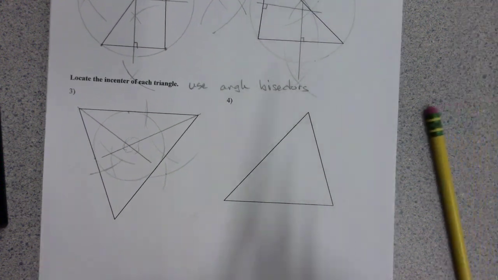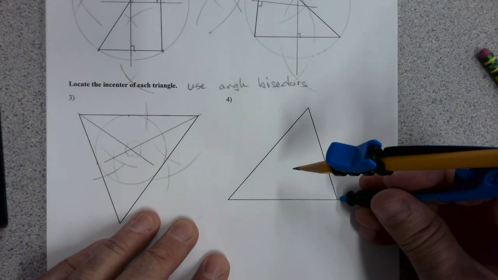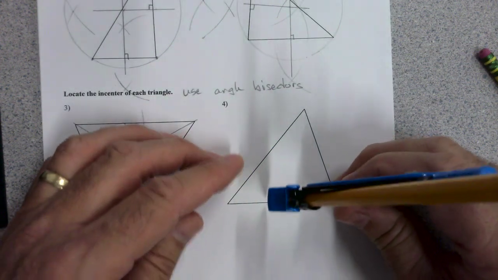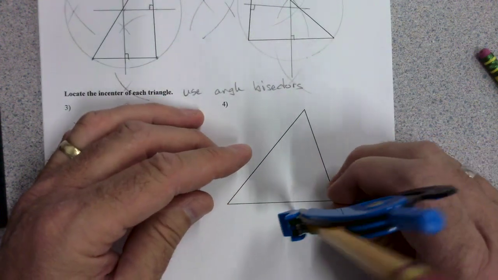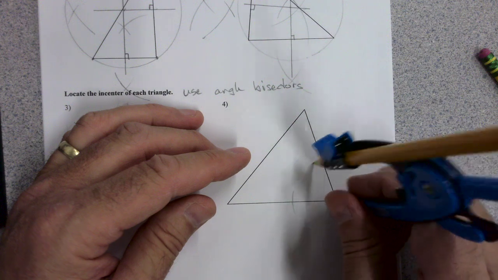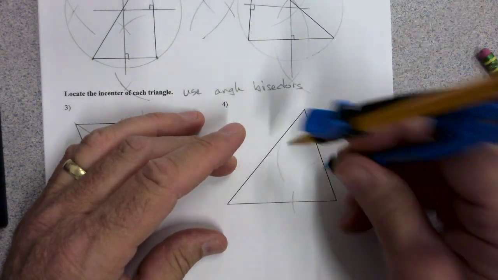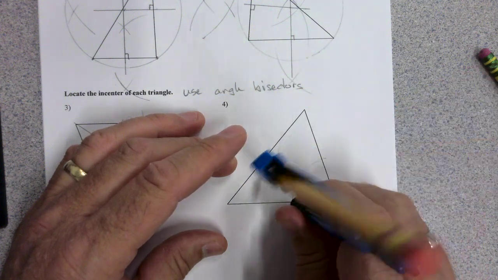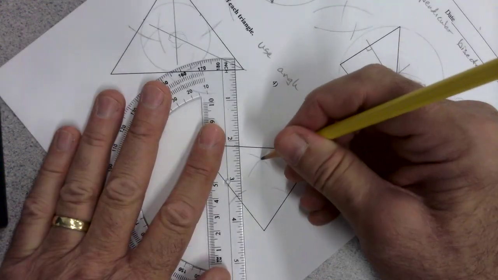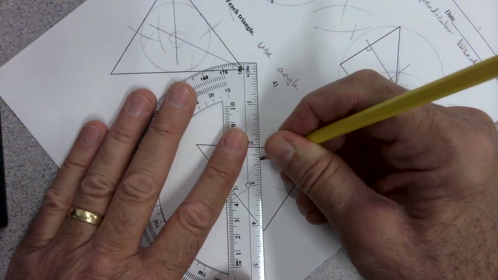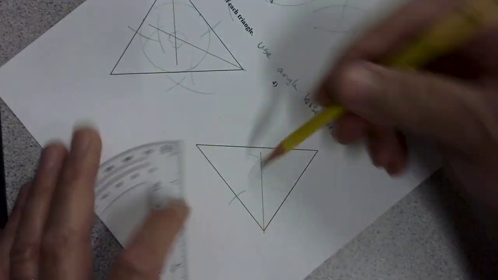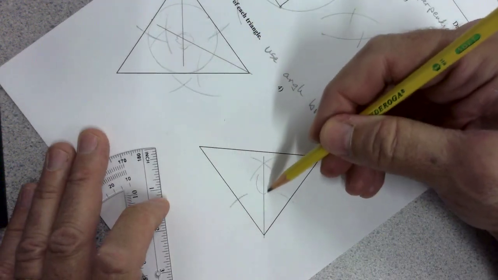Okay, I'm going to do this one more time on this triangle. Again, set my compass, make a mark there, make a mark there, reposition, make a mark where I think it's going to go, make a mark, connect it. Again, somewhere in here it's going to go because this line is going to come right around there is where it's going to cross. So I'm going to go ahead and draw the bisector for that angle right there.